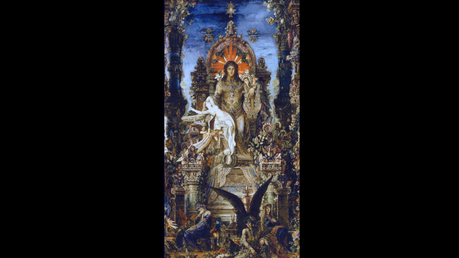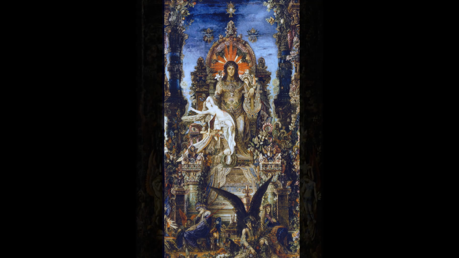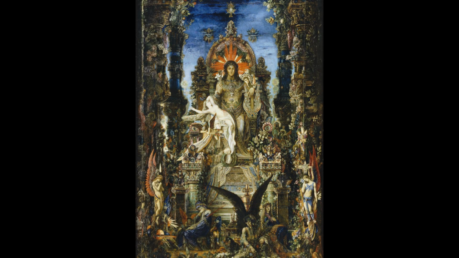In the case of Gustave Moreau's Jupiter and Semele, we have a very fascinating process at work, whereby Gustave Moreau gradually enlarged his painting from its initial dimensions.